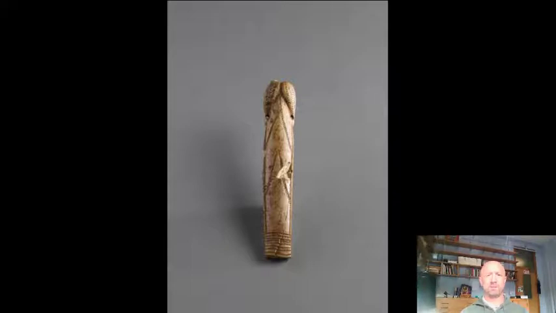Again, maybe it's the male equivalent, the idea of virility or male power. Maybe it's something else. We're just never going to know for sure. Again, this is carved out of mammoth bone, which was one of the most enduring ivories at the time.